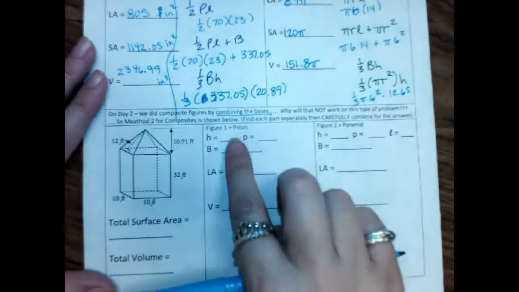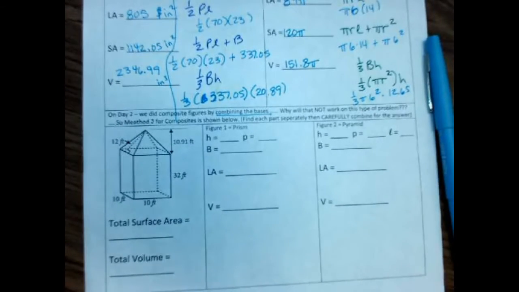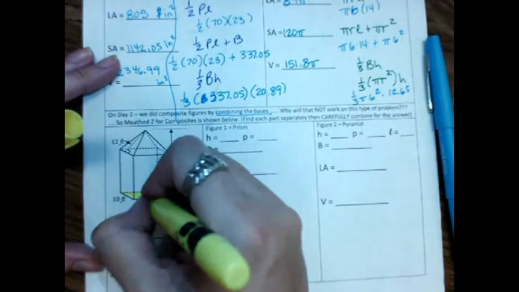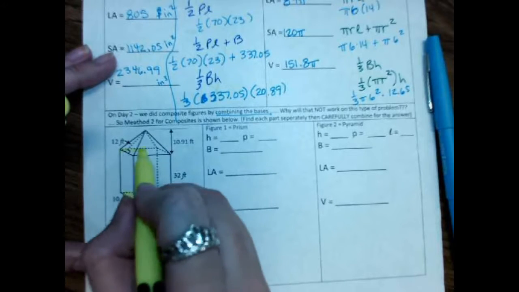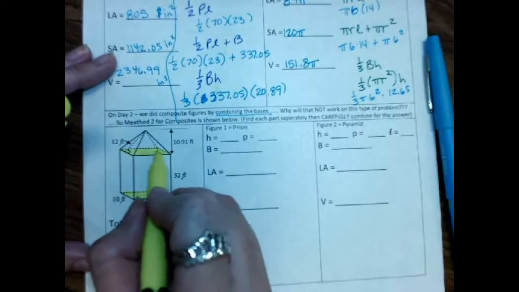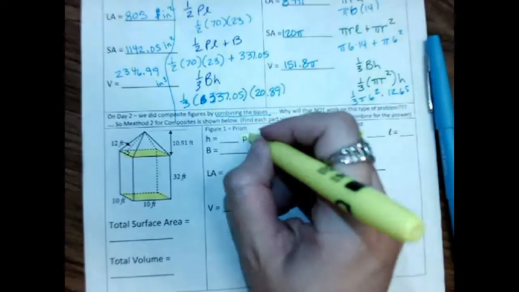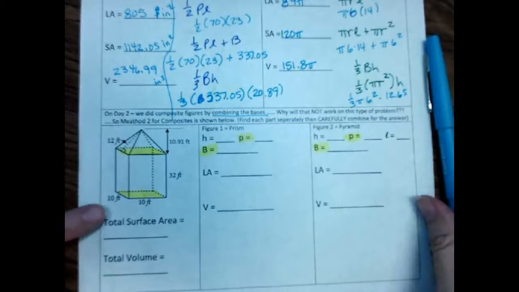So I'm going to start, and I'm going to do the prism first. So for the prism, this is the base. And a good thing to figure out is, is the base the same on both of these? Well, it is. The base is actually the same shape on both of them. So when I find the P and the B on both of these, I can use it for both of them. So for instance, what's the perimeter of this?